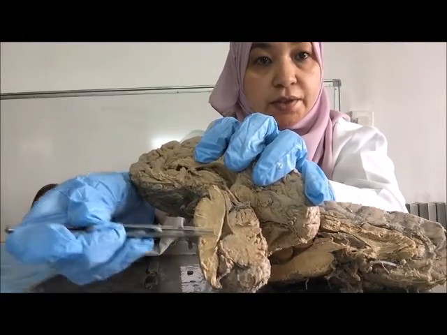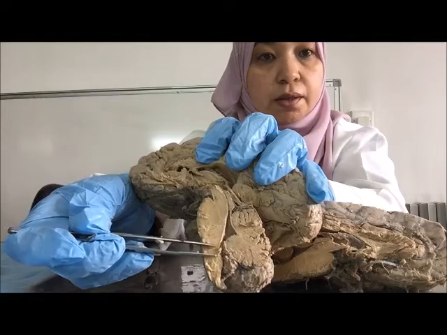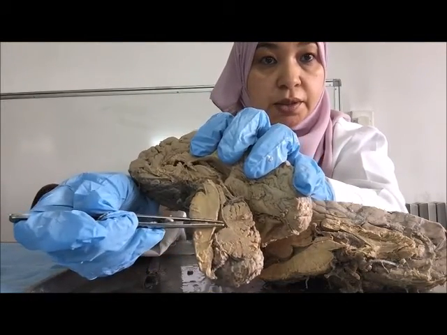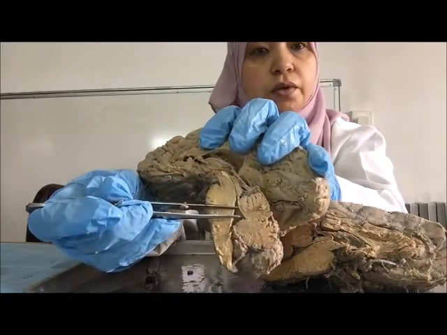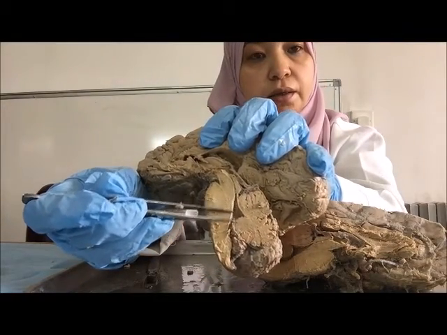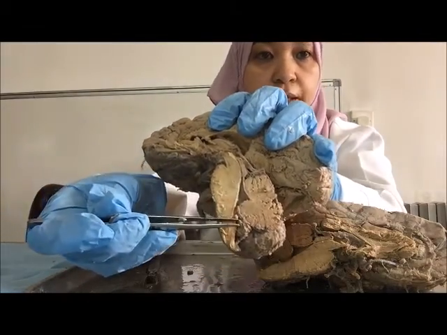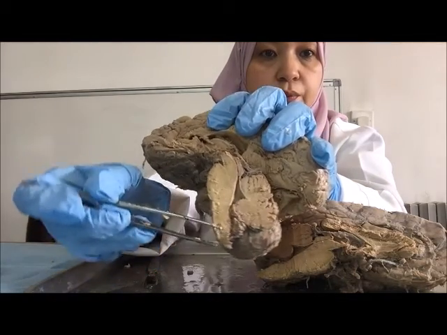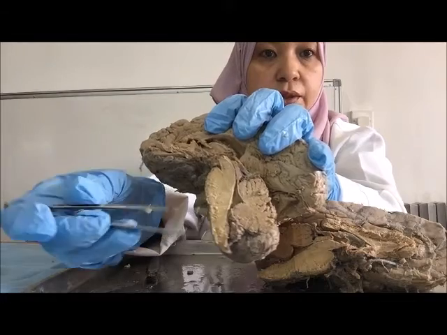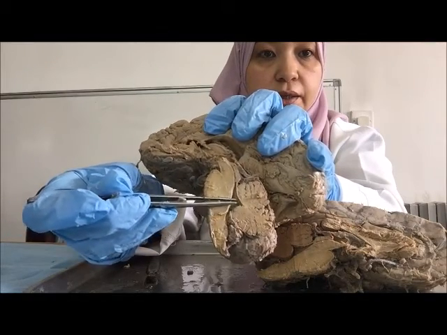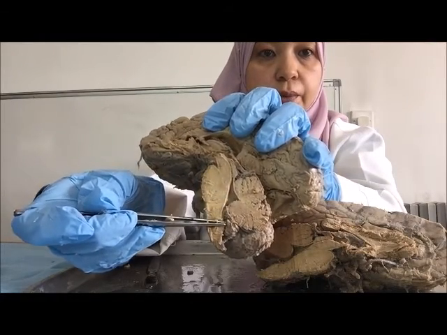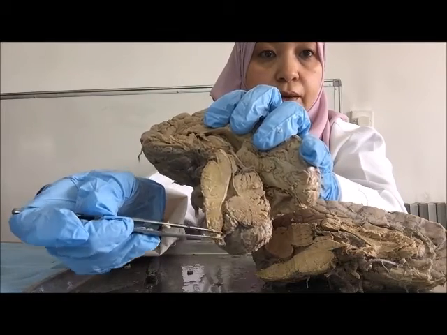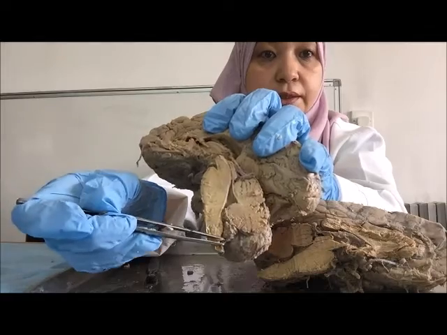Here we have a cavity between the pons, medulla, and cerebellum posterior. This cavity is called the fourth ventricle. And here, this is the medulla, in continuous flow with the spinal cord. So the fourth ventricle is continuing below as the spinal canal, which is running inside the spinal cord.